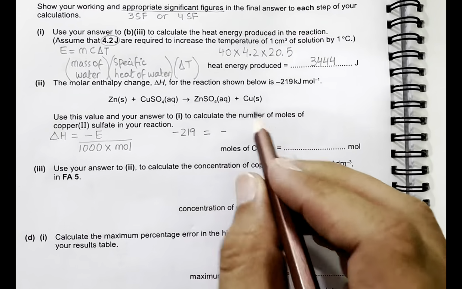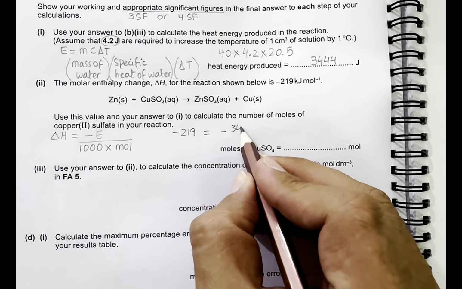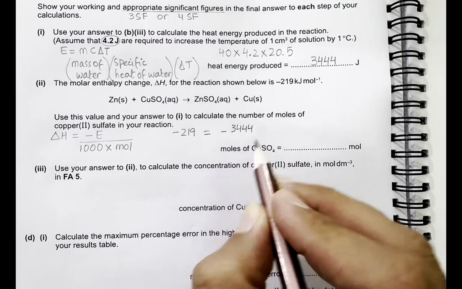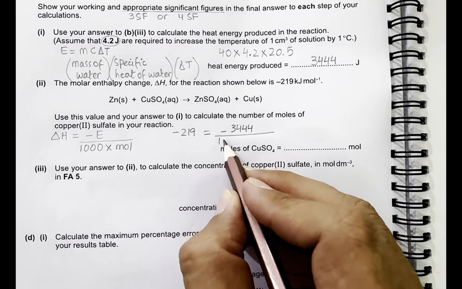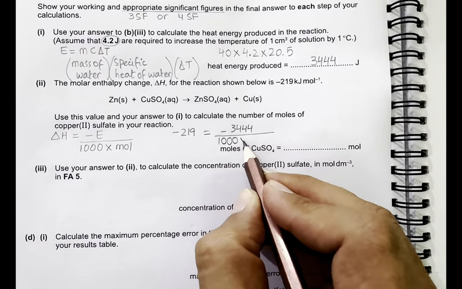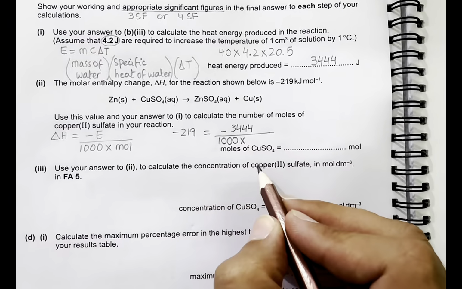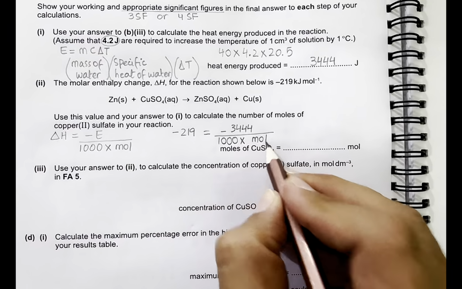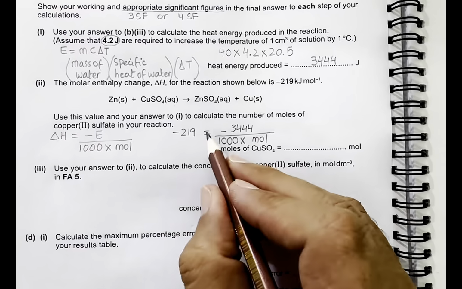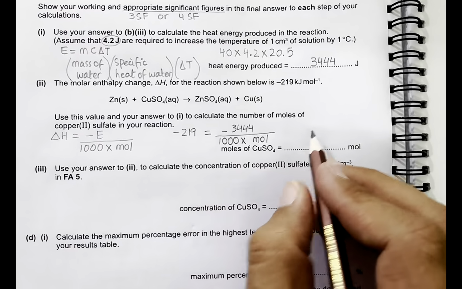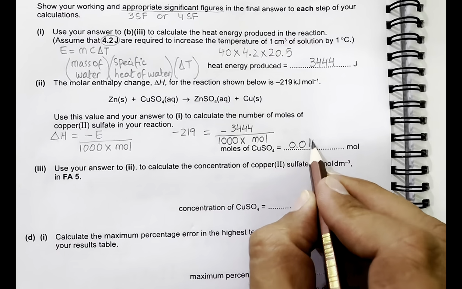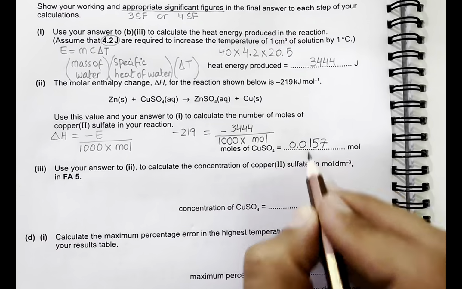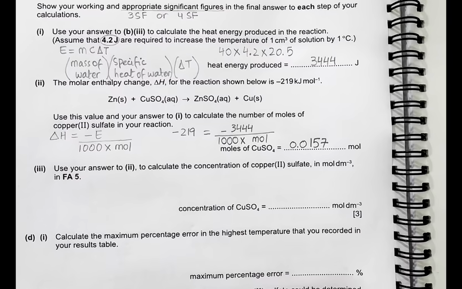and the value for energy here is 3444 divided by 1000 to make it in kilojoules, multiplied by the number of moles which needs to be calculated. So in this case, the calculation of moles will bring you the answer 0.0157 moles in three significant figures.